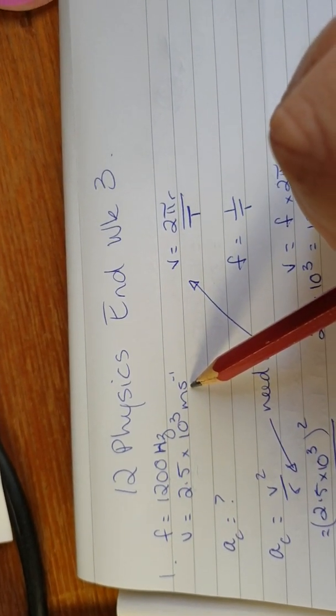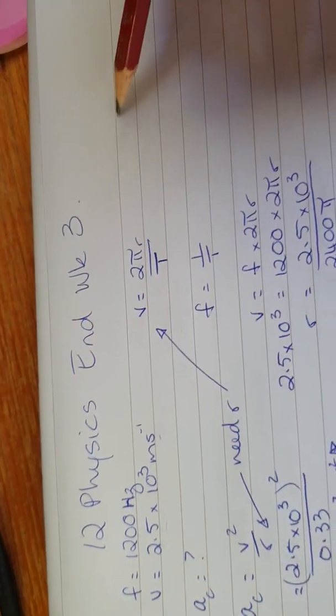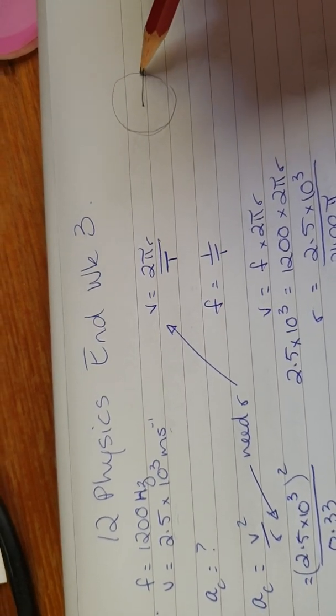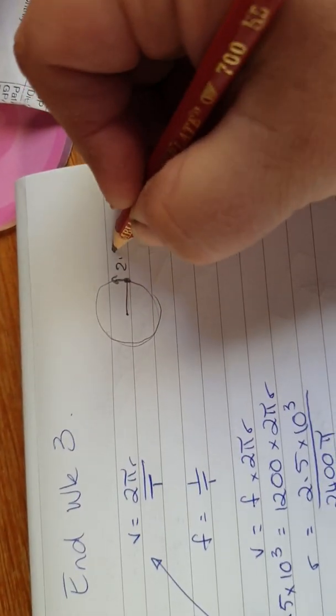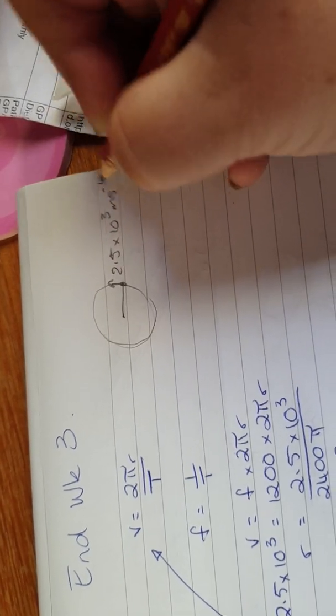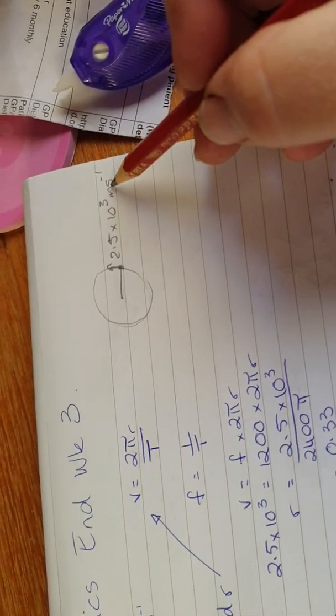And the question wants to know what the acceleration is, because when anything goes in a circle, even though the speed can be constant, so if I've got something going around here in a circle and it's going at 2.5 by 10 to the 3 meters per second, the speed can be constant.